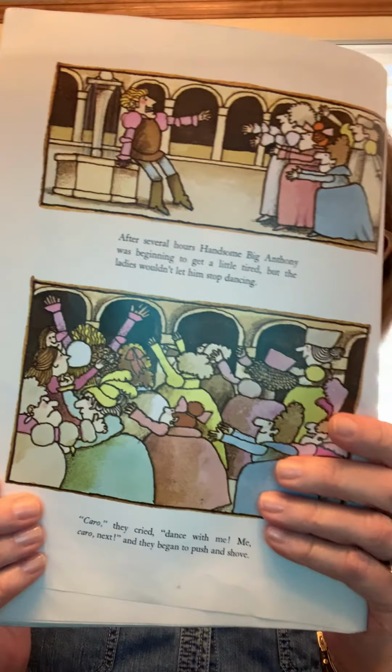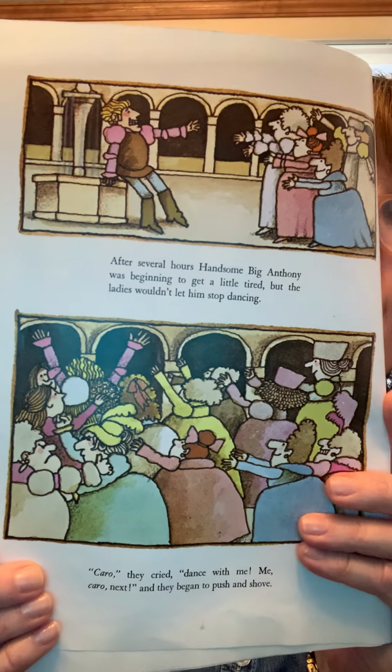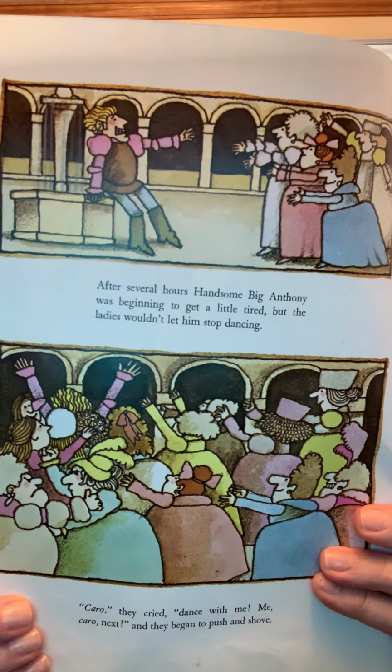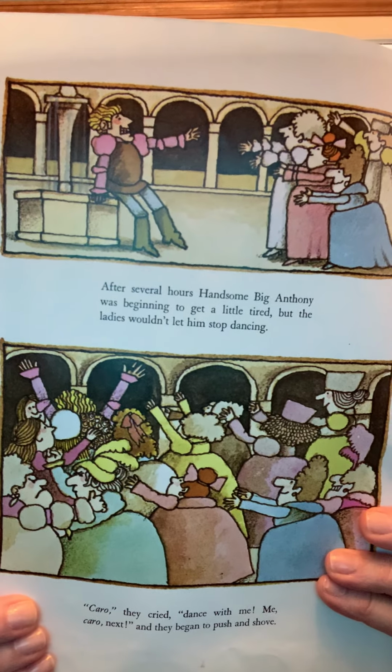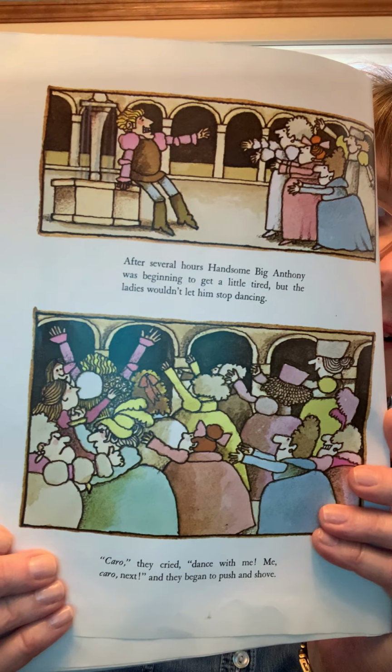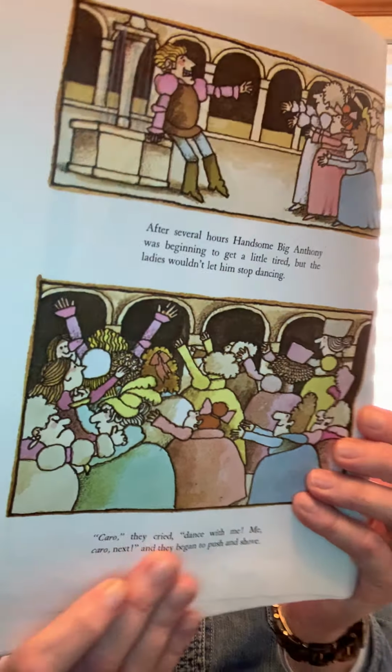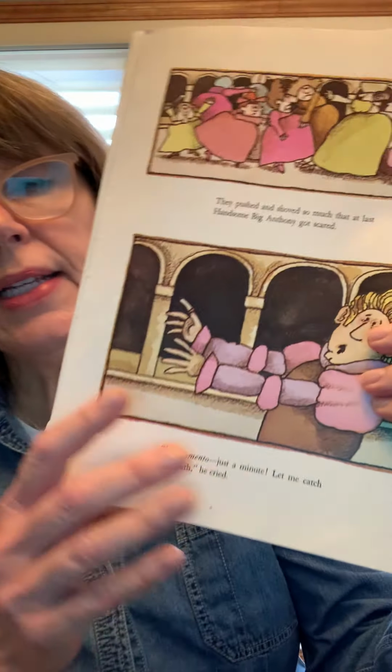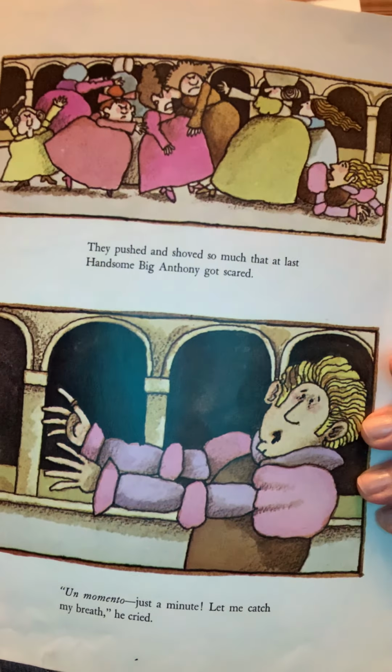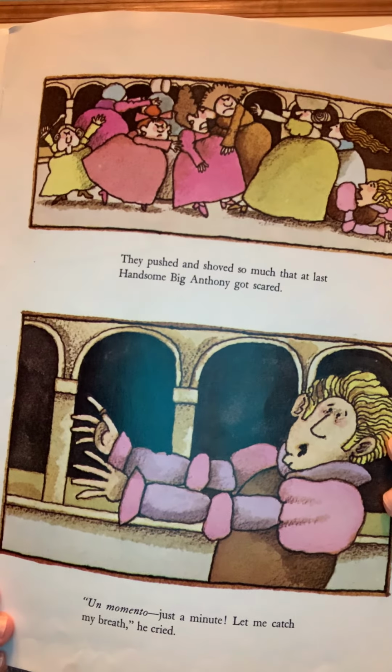After several hours, handsome Big Anthony was beginning to get a little tired, but the ladies wouldn't let him stop dancing. "Caro," they cried, "dance with me. Caro next." And they began to push and shove. They pushed and shoved so much that at last handsome Big Anthony got scared. "Uno momento, just a momento, let me catch my breath."